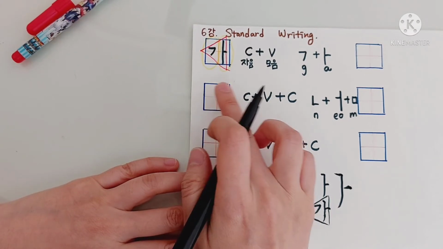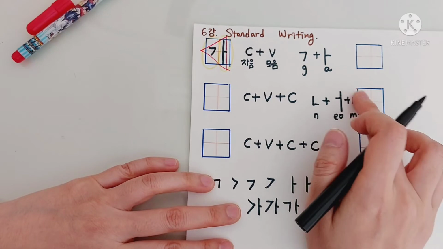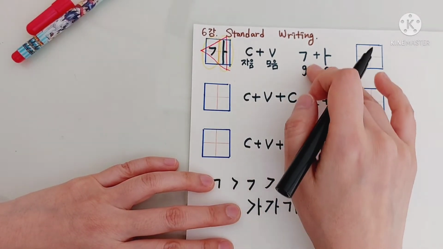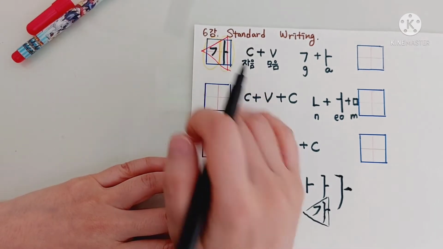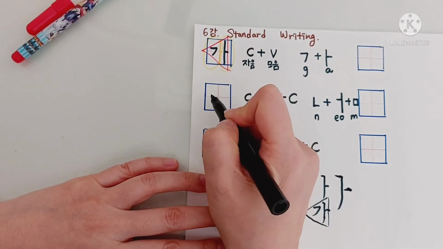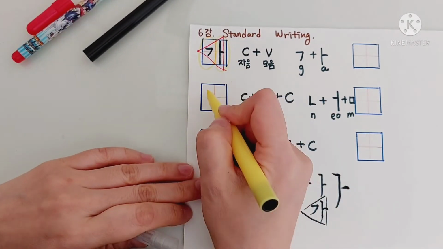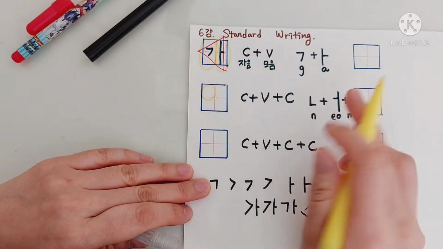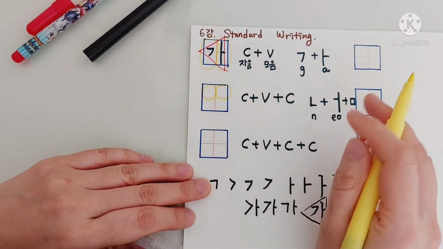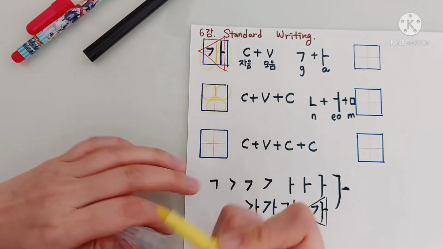So we write nu, but we need space for mu. This one should go up, apart. We use this part for nu, and mu goes in the middle here.